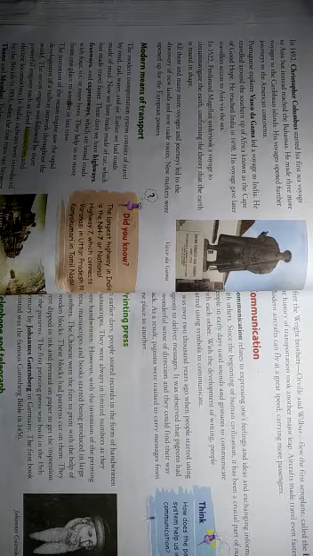Another invention which is very important is the telephone. The invention of the telephone by Alexander Graham Bell in 1876 enabled people to talk to each other despite being at two different locations. It was a revolutionary invention because at that time people could not even imagine communicating while in distant places or far away.